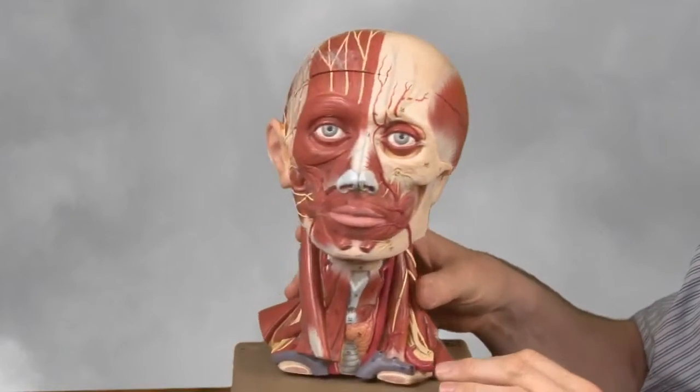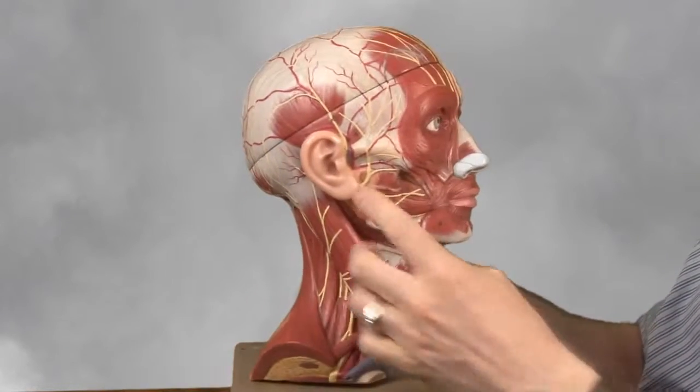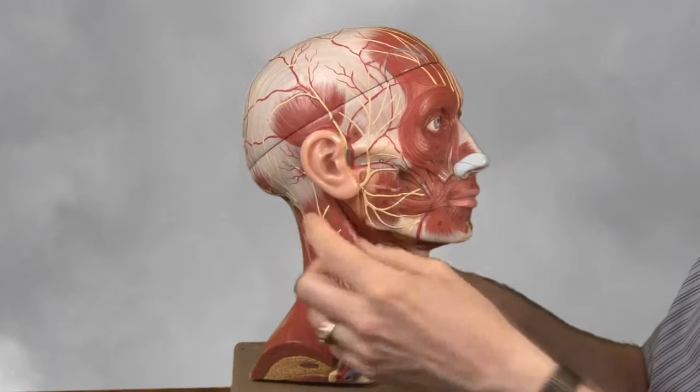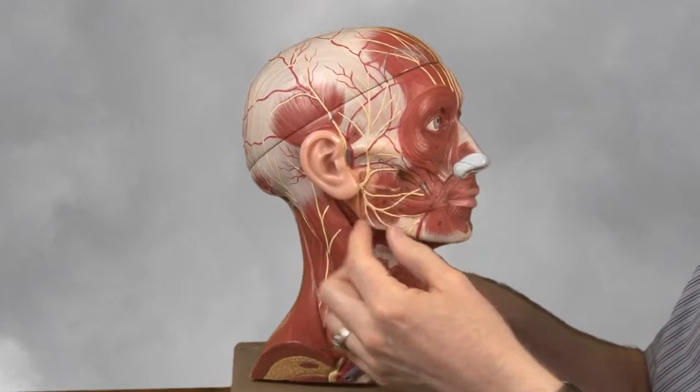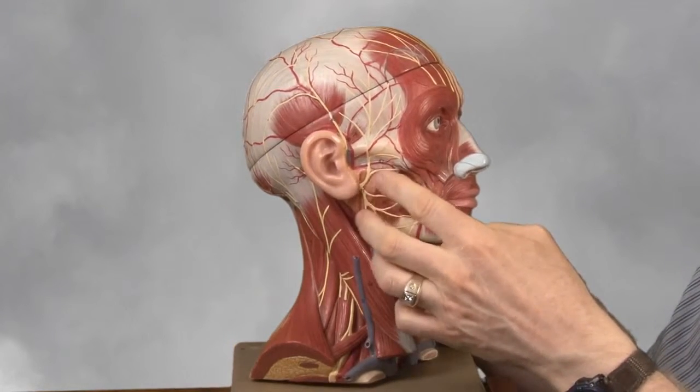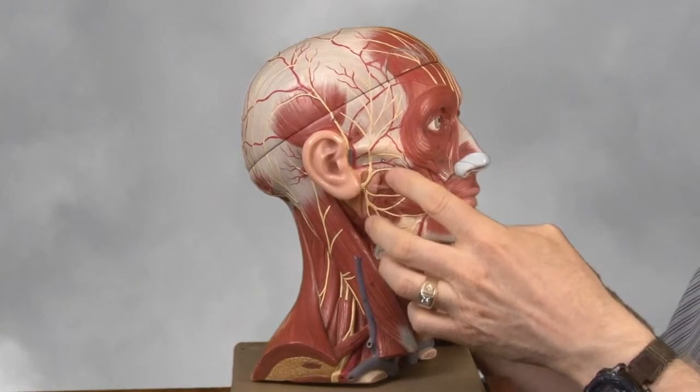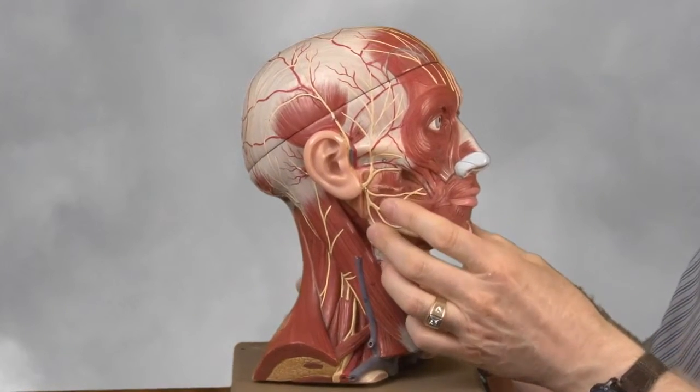And if we look on the other side of the model, at the very back of the cheek, just in front of the ear, covering over a big chunk of the mandible, we have a muscle called the masseter muscle. The masseter muscle is also a muscle for elevation of the mandible.